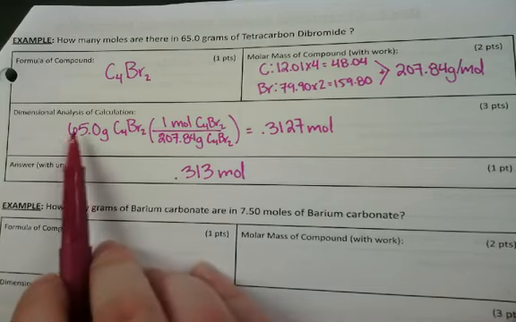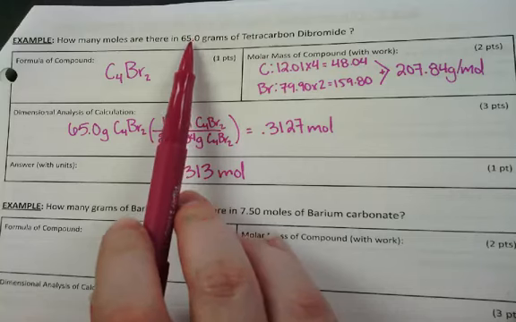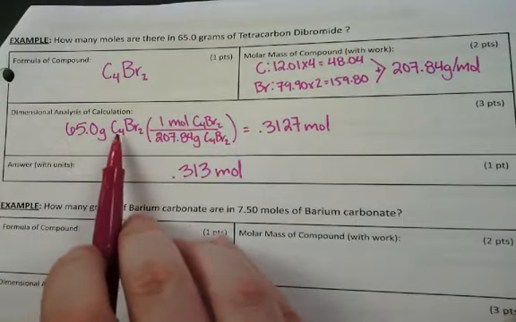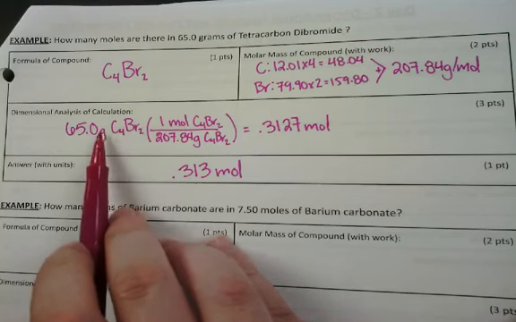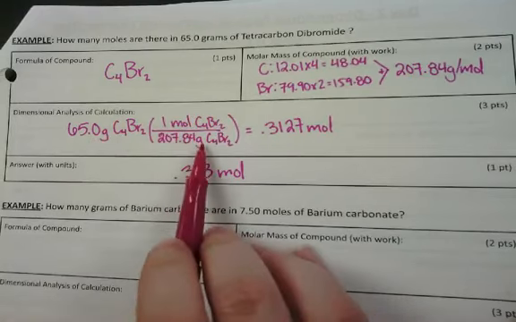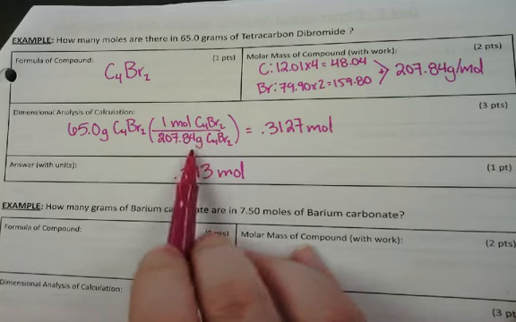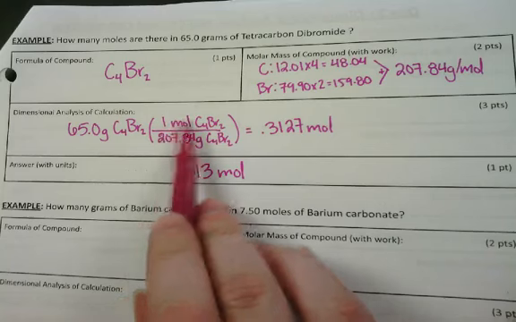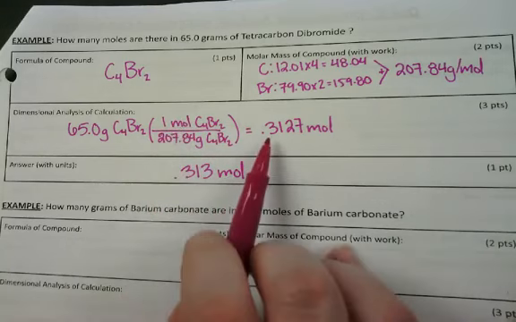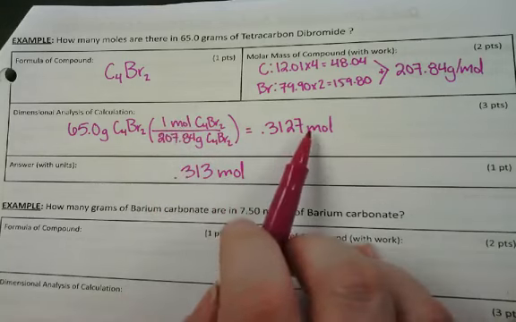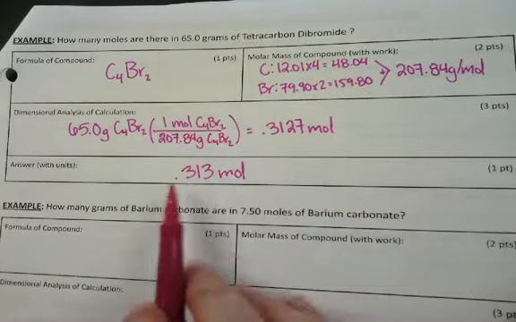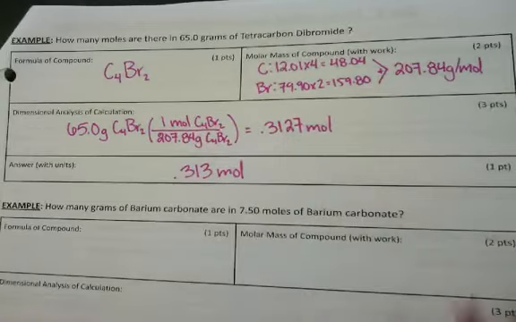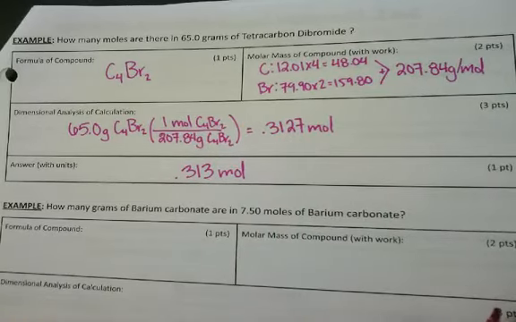Okay? So then we're going to start with our given always, that's 65 grams. We're going to do 65.0 grams of tetracarbon dibromide. And since we're starting with grams, that tells me grams goes on the bottom. And so I'm going to use that 207.84 grams on the bottom, 1 mole on top. Whenever I plug it into the calculator, I'll get 0.3127. This has 3 sig figs, so I'll say 0.313 moles. But if you give me 0.3127 moles, you'll be fine.